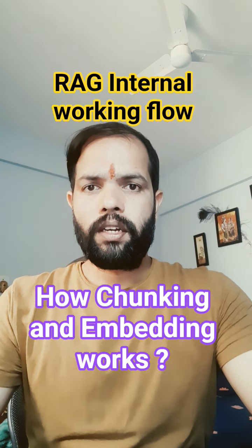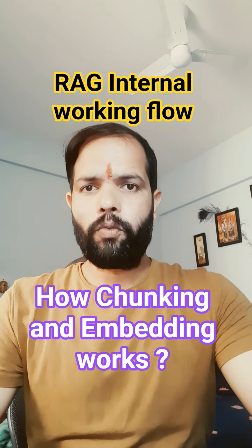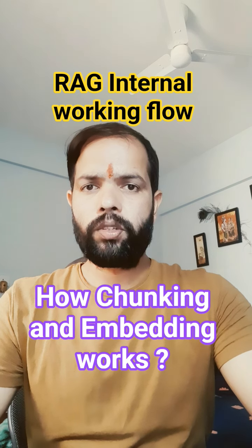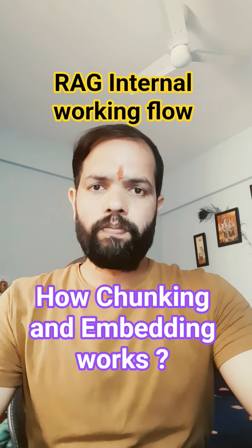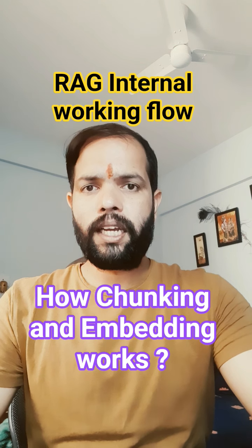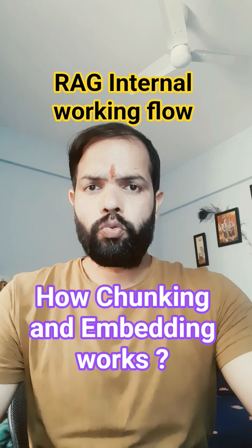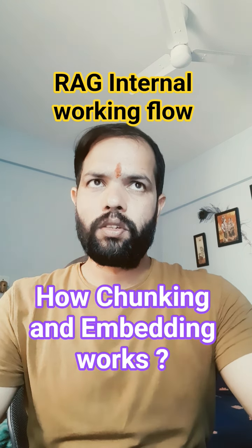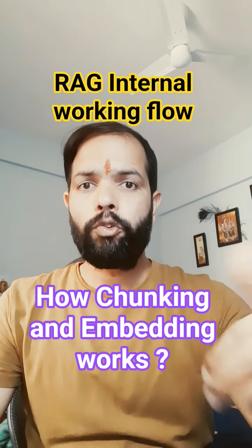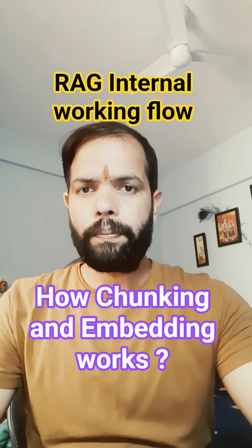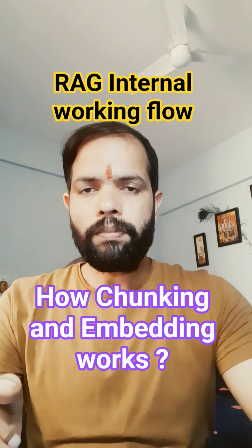Let's say you have a document or data source, and from there you want to retrieve that data and store that data, right? So once you have uploaded that data through a document or a database, the first thing that happens is it will try to chunk that large document into smaller chunks, and there are many chunking mechanisms.